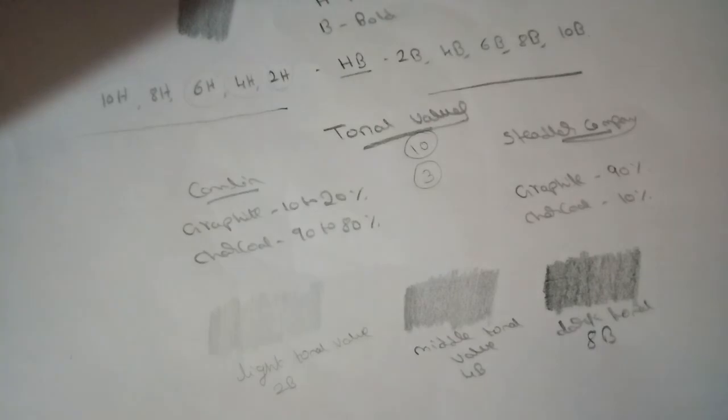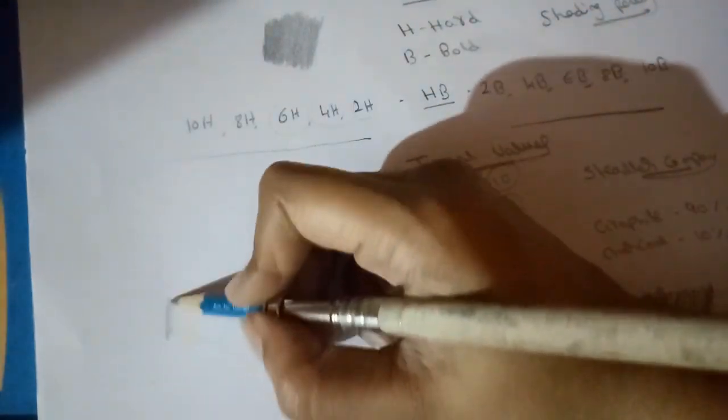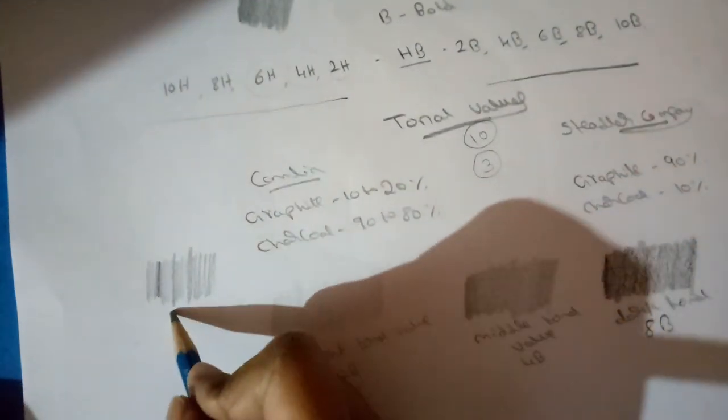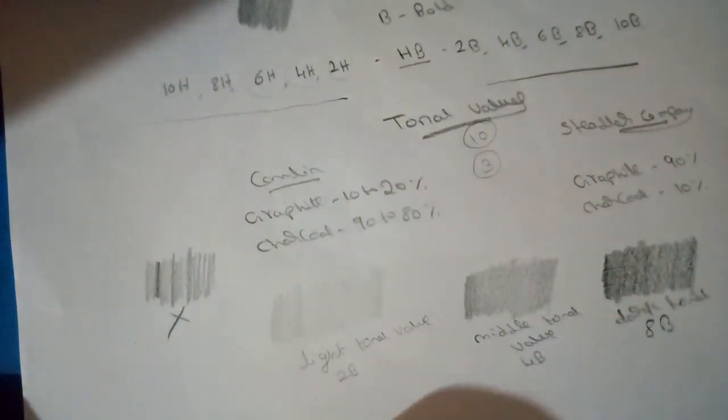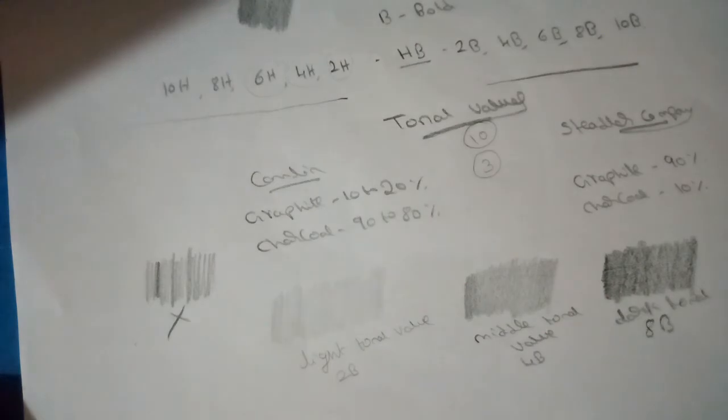And I have seen a few of them making many mistakes, so I want to explain that also. Some of them will use first light, again in between some dark, again light, again dark, light, dark, like this. Can you see, this is wrong. It should be uniform. So it should be like this. Okay, fine.